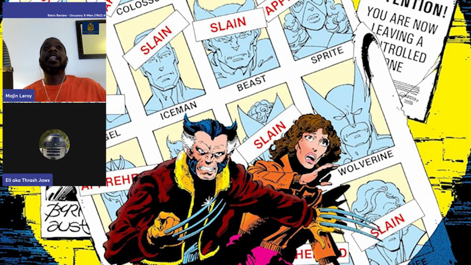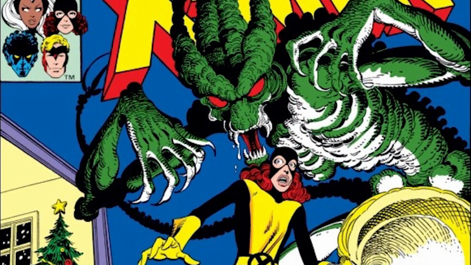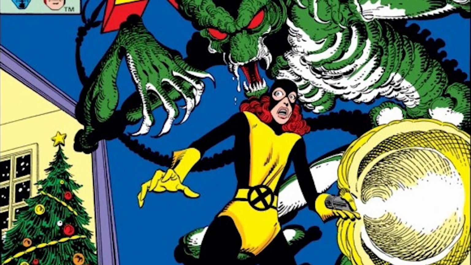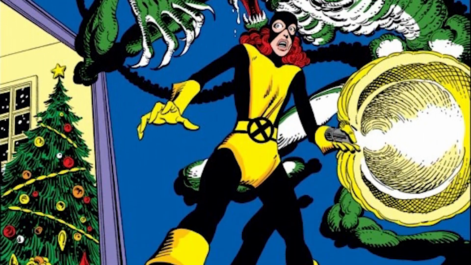Nah, 2 issues. And Chris Claremont was on some other stuff by the 3rd issue. Like completely different stuff by the 3rd issue. Kitty Pryde was celebrating Hanukkah and the Brood show up or something. Like weird stuff, like nothing to do with anything. So yeah.